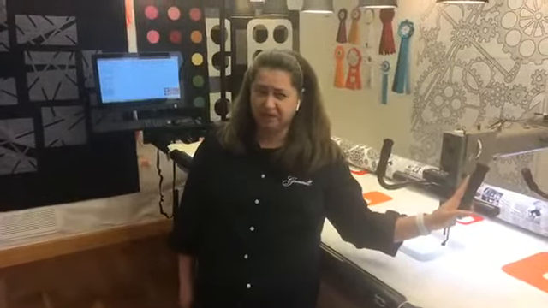So let's go ahead. I'm going to walk over here and I'm just going to show you some of the features. This is the block that I'm going to be creating an accent for. So it's kind of an odd shape. It's lots of curves and some interesting things going on.